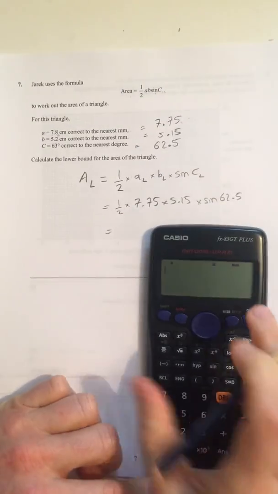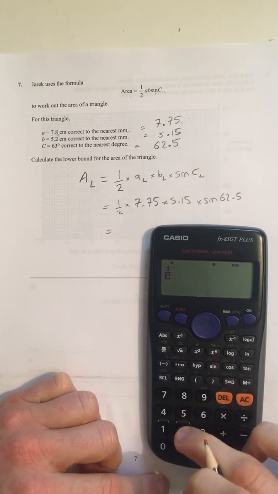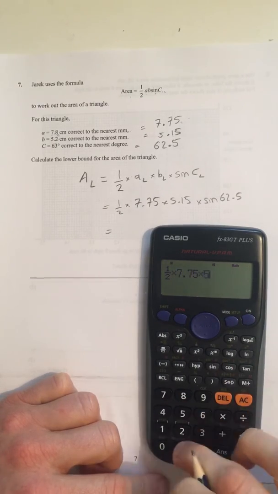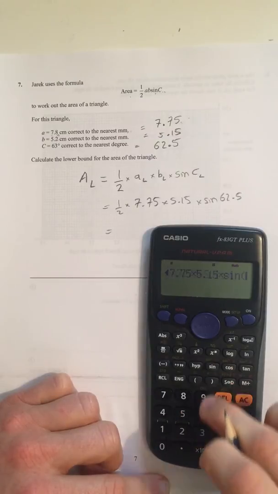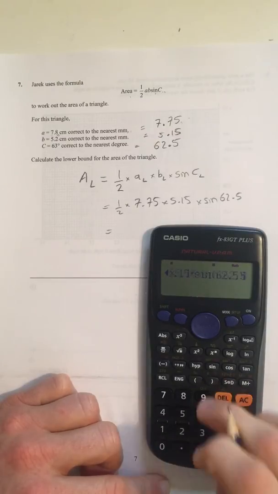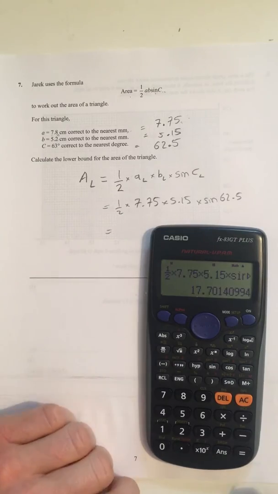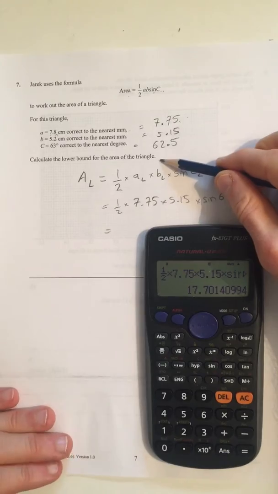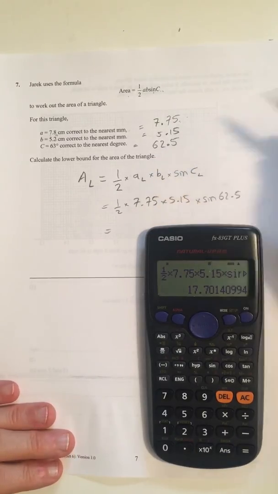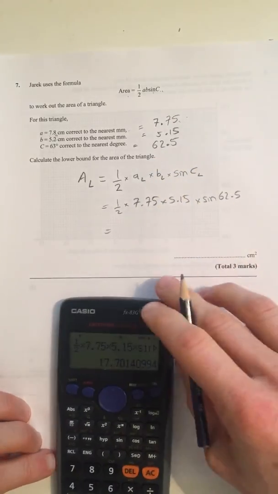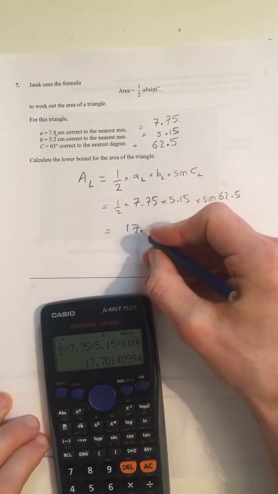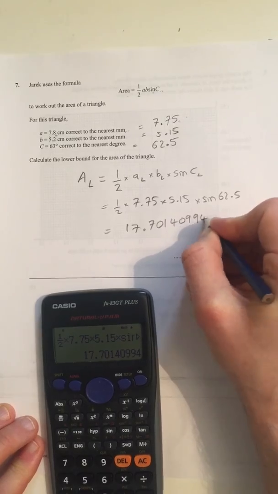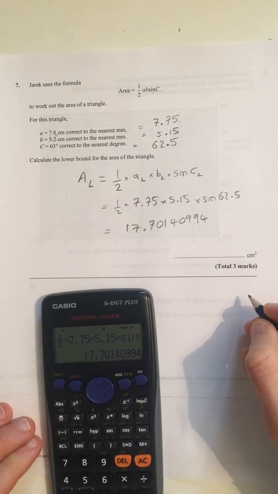let's get our calculator. So 1/2 times 7.75 times 5.15 times sine of 62.5, and we get 17 point something. Now it doesn't tell me how many decimal places to write my answer to, so I'm going to write down the whole thing. So 17.701409994, and that will be my answer.